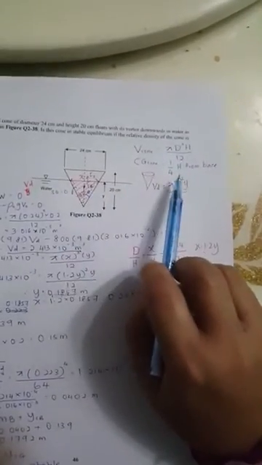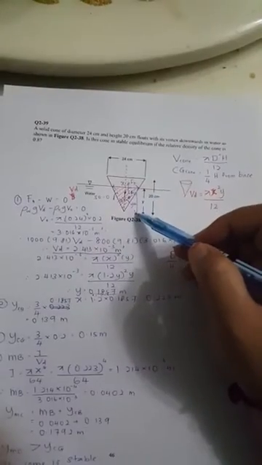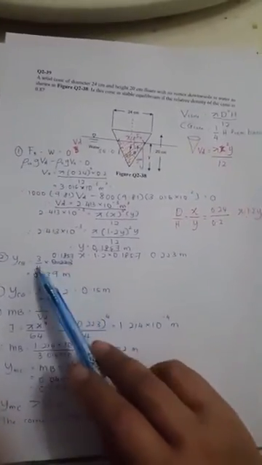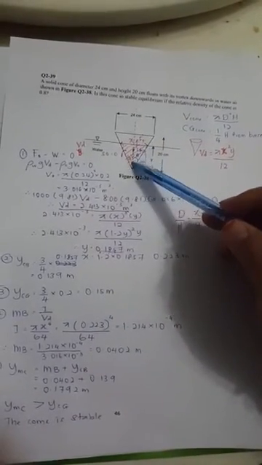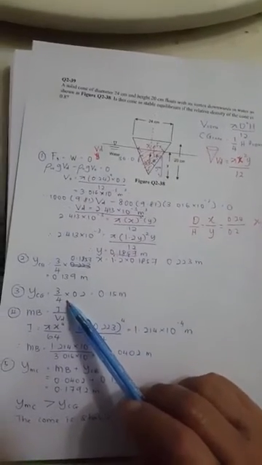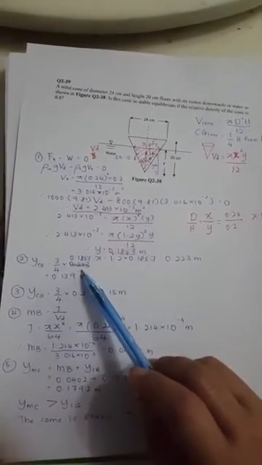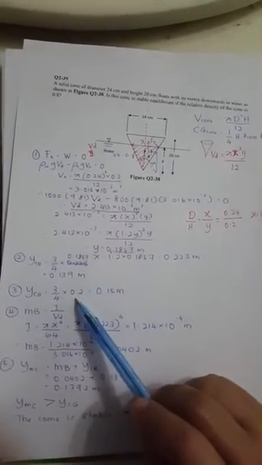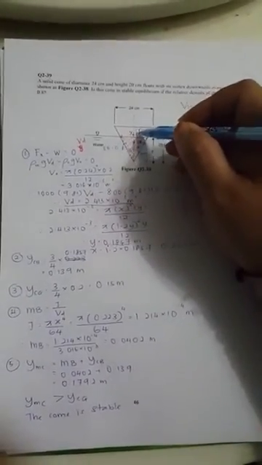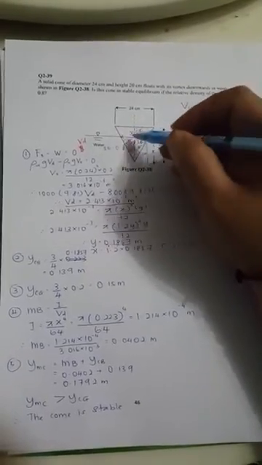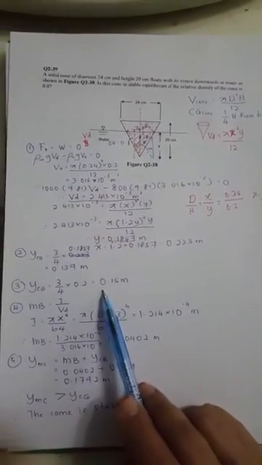Mana nak dapat? Sebab kita tahu CG the YCB. So calculate YCB menggunakan formula 3/4, sebab 1/4 adalah from base, tapi yang kita nak is from bottom of the object. So 3/4 daripada depth of immersion. So sama juga dalam step number 3, calculate YCG. So CG keseluruhan ambil tinggi 20 cm. So CG berada 1/4 daripada base. So ini adalah YCG, 3/4 daripada tinggi objek.